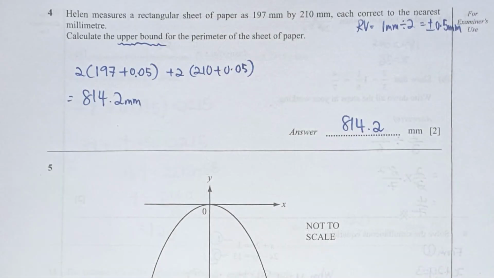At question 4, Helen measured a rectangular sheet with 197 millimeters by 210 millimeters. So the rounding value here will be 1 millimeter divided by 2 equals plus minus 0.5 millimeters. The upper bound of the perimeter of this sheet of paper will be 2 bracket 197 plus 0.5 plus 210 plus 0.5. This will get a final result of 814.2 millimeters.